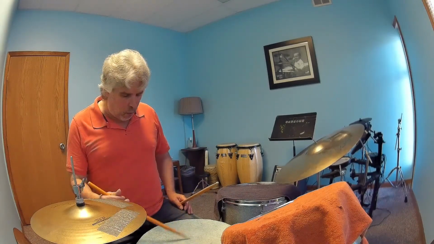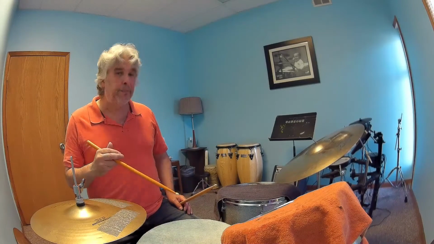So all three of those have the snare hand doing the same thing. 1, a 2, a 3, a 4. But I don't always do that. You can do any combination that you want.